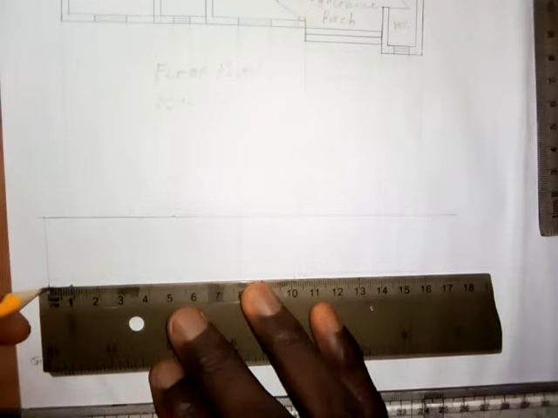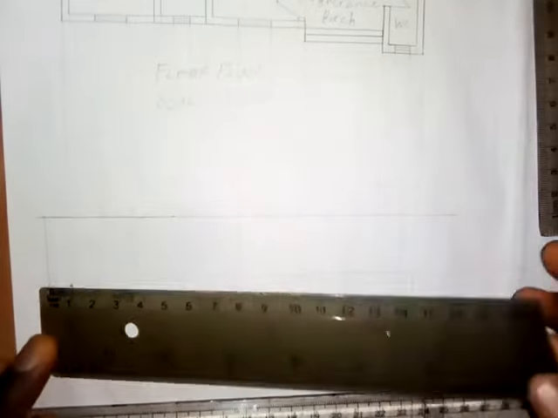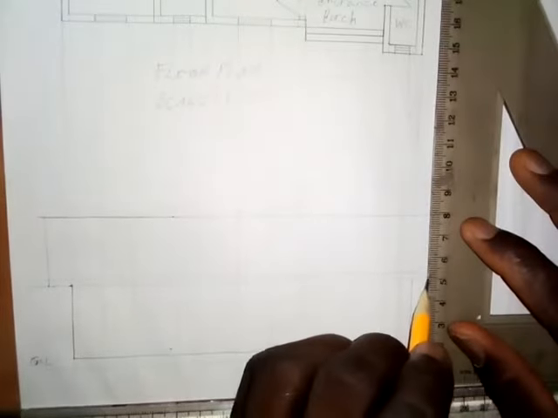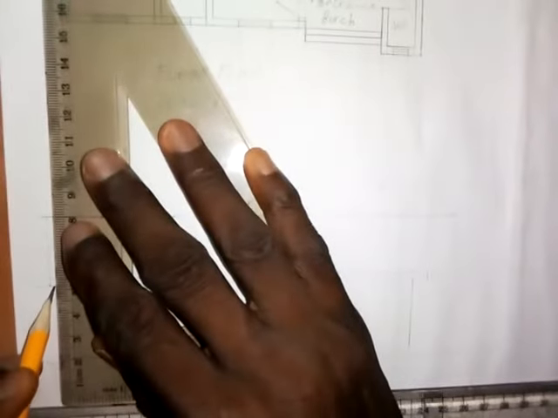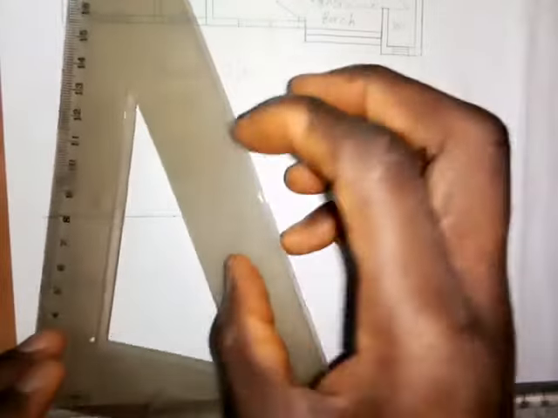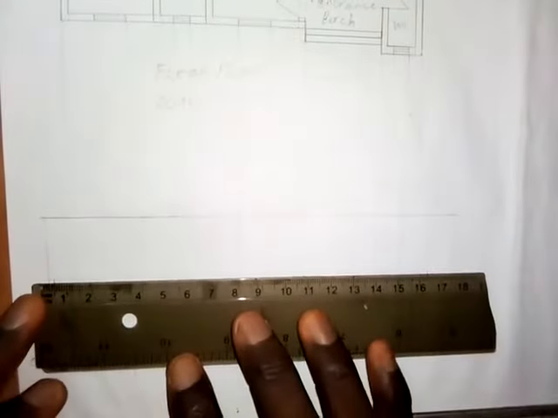Then I will draw a vertical line from here, and also a vertical line here. Let me take it out so that we can see it together.